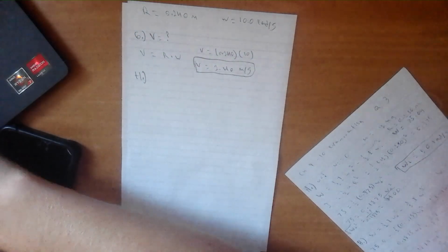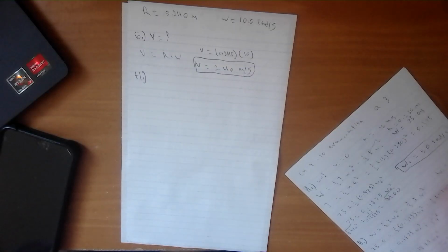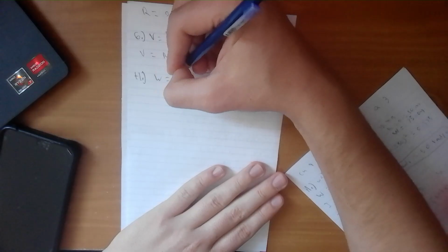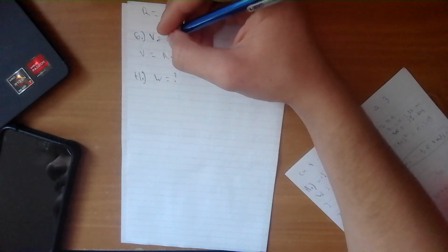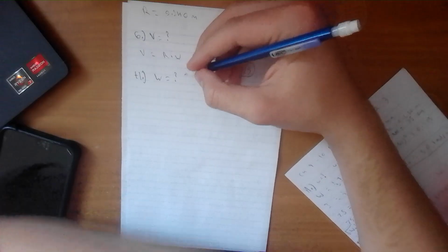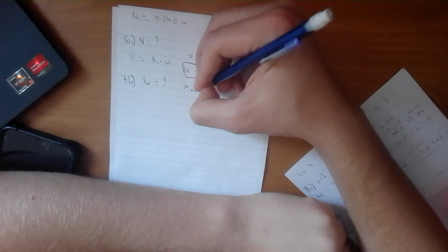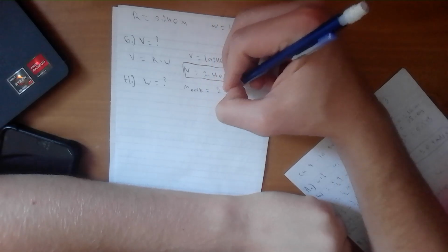All right, part H says, how much work was done on the pulley by the force of friction while the textbook was falling to the floor? All right, so here we're looking for work, capital W. What do we need for all this? It gave us the mass of the book equals 2 kilograms.